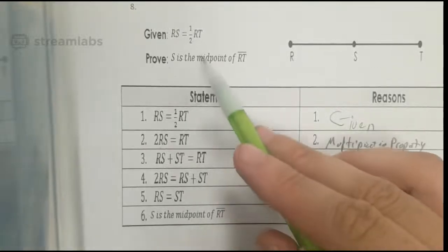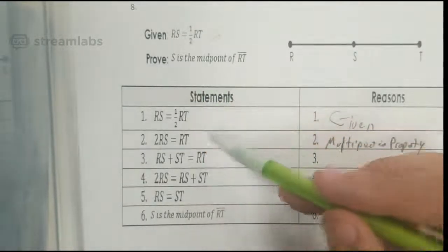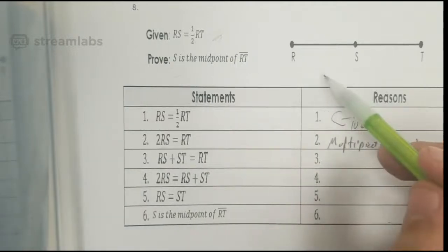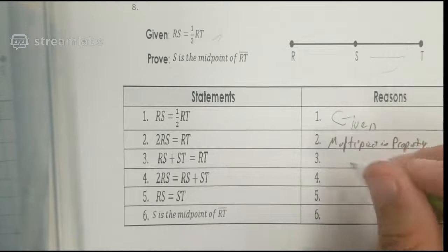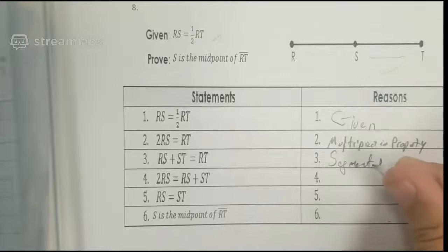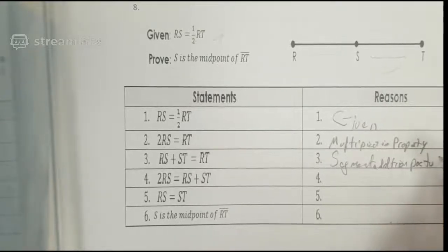So we multiplied both sides, right? Times it by 2, that cancels out. Times it by 2, cancels out. This one, RS plus ST equals RT. This part of the line plus this part of the line equals the whole line. So that's going to be segment addition postulate.